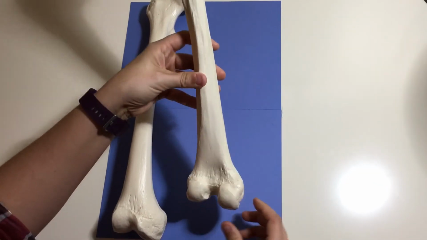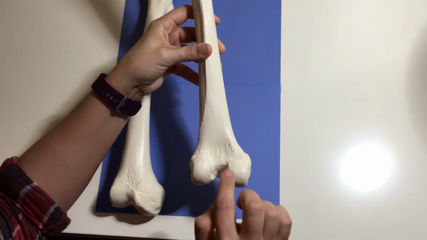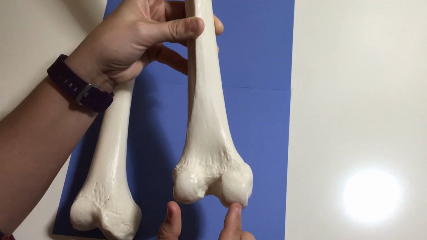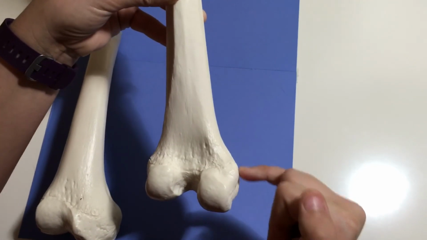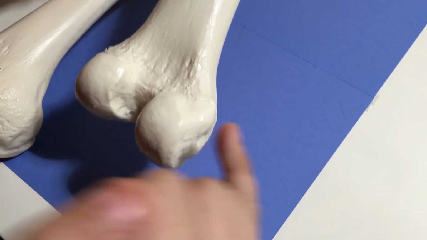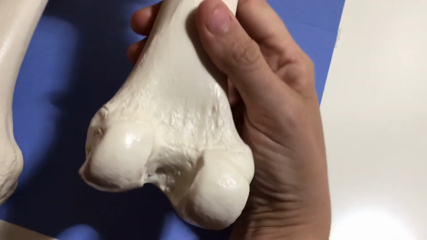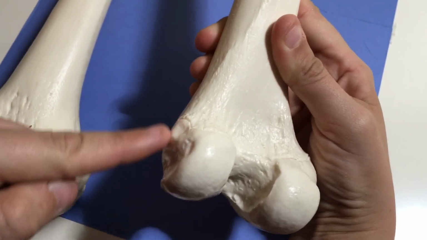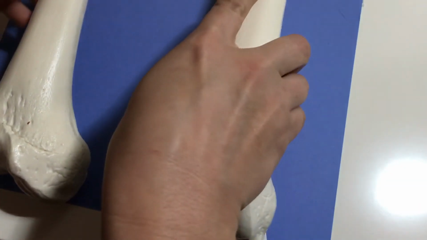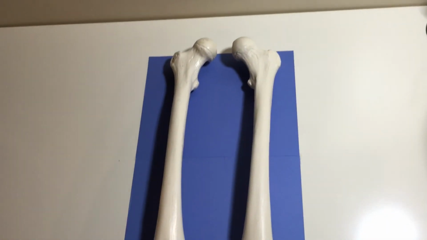The next are the epicondyles. Epi means above, so they're small little condyles that are above the larger condyles. Because we're still on the medial side, this would be the medial epicondyle, and over here would be the lateral epicondyle. All right, and the same goes for the other bone. I only went through the left, but that is the femur.